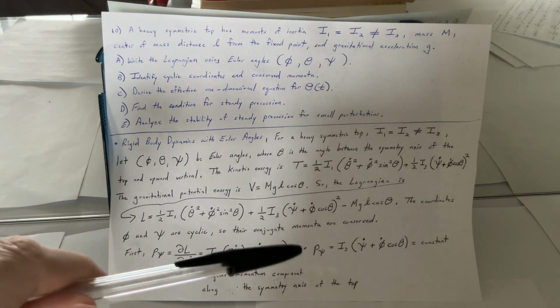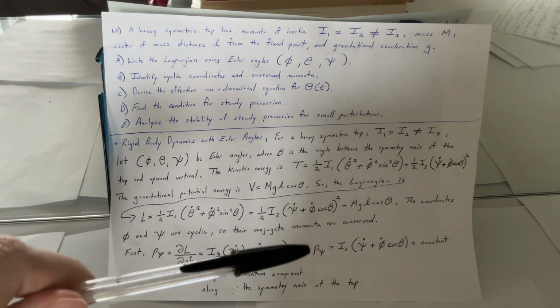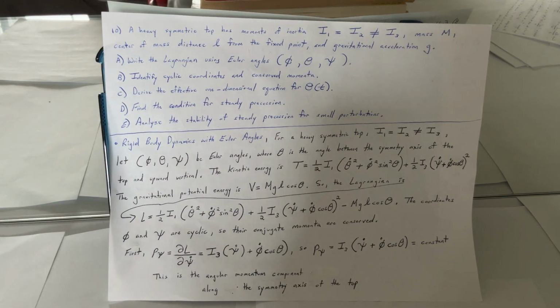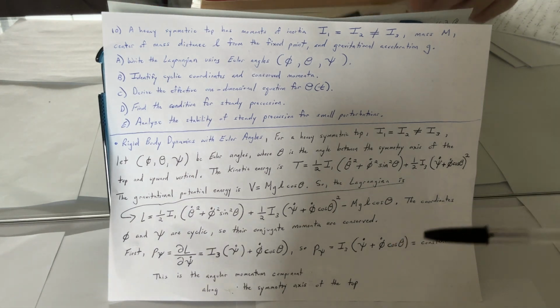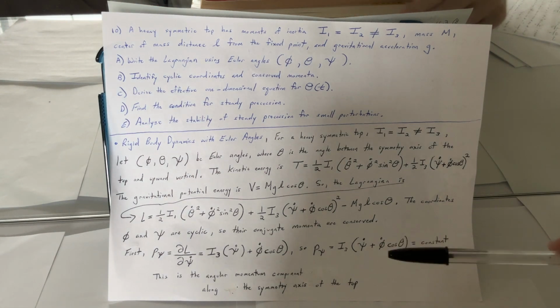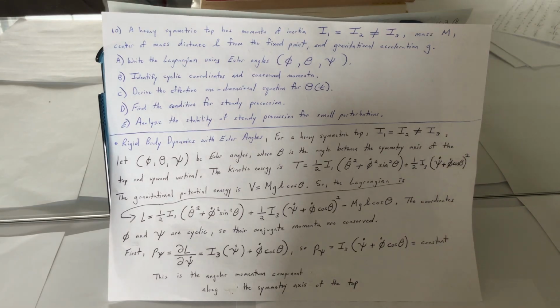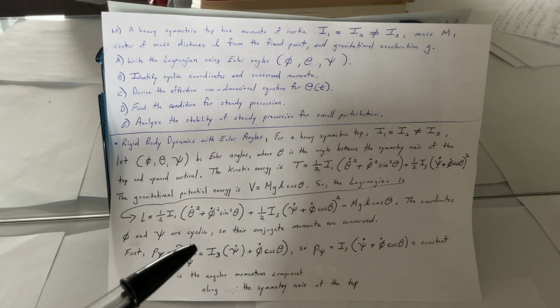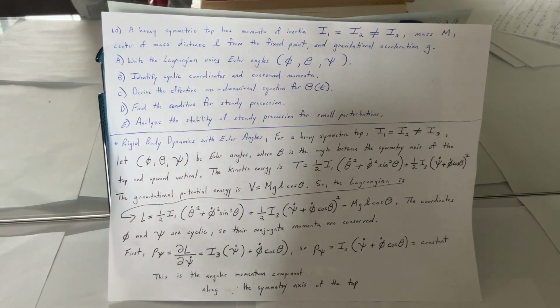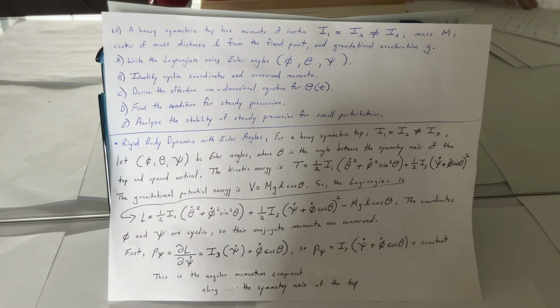So p sub psi equals I sub 3 times this quantity, psi dot plus phi dot cosine theta, equals a constant. Here I3 was distributed to both of these terms.